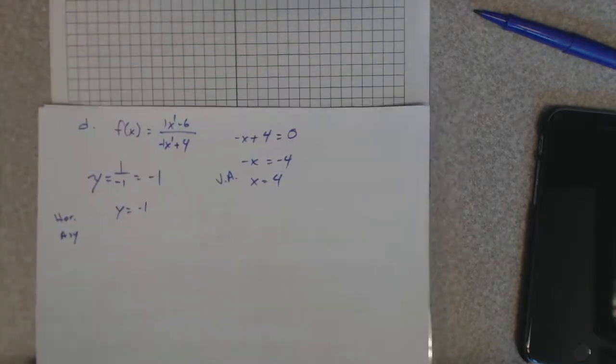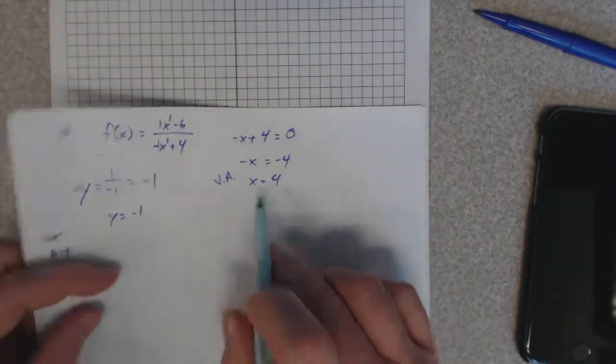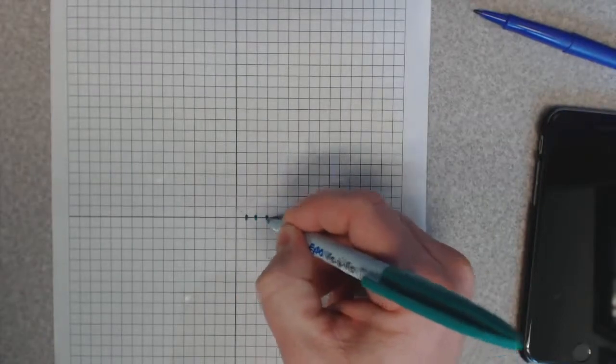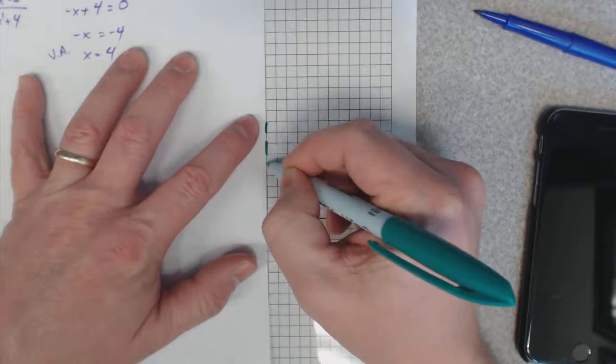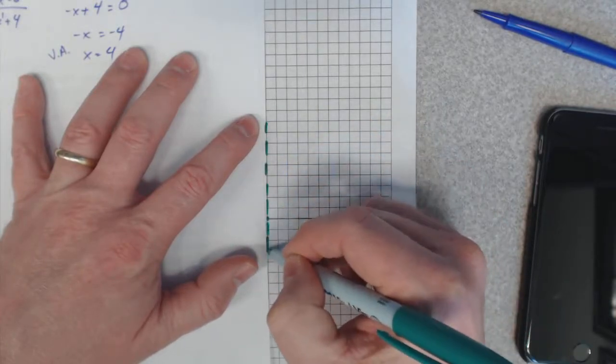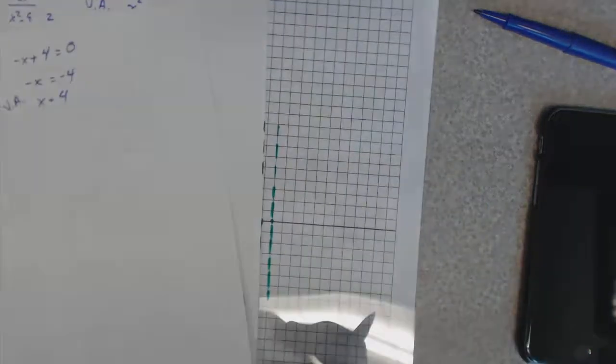Anyways, part D says that I have a vertical asymptote x equals 4. 1, 2, 3, 4. And then I have a horizontal asymptote of y equals -1.